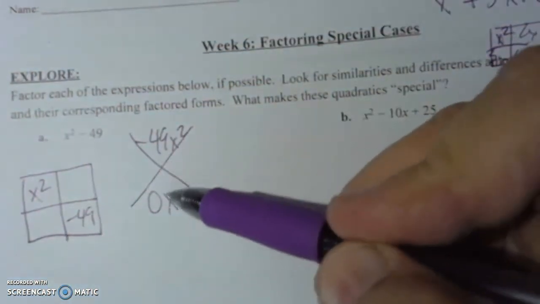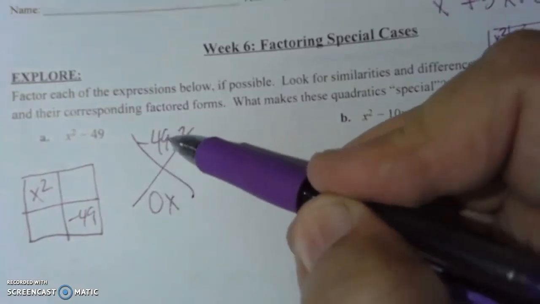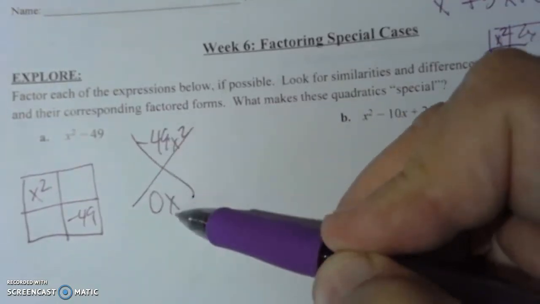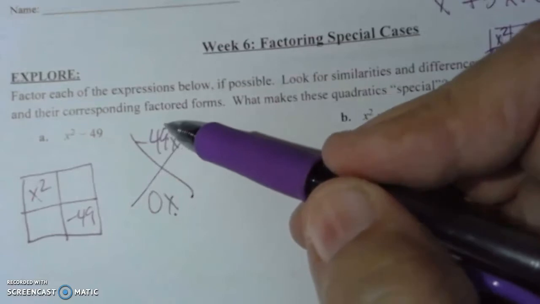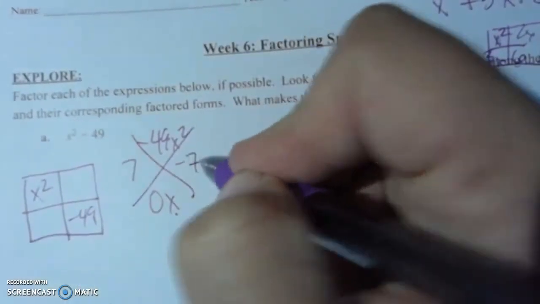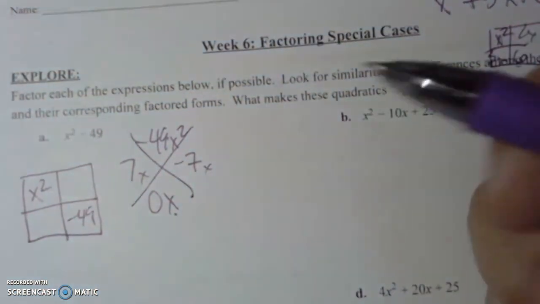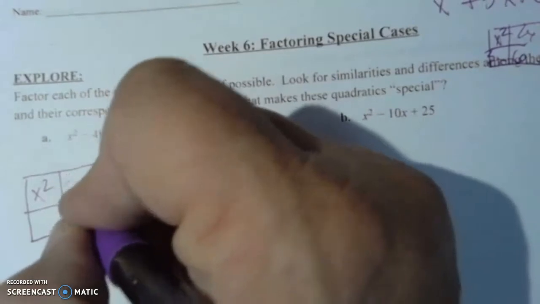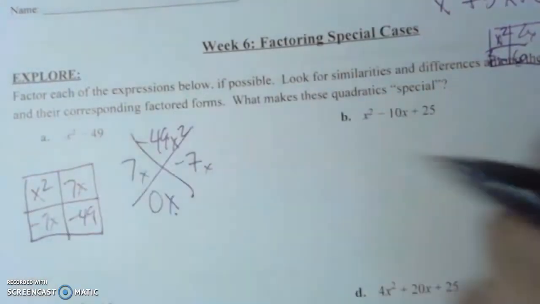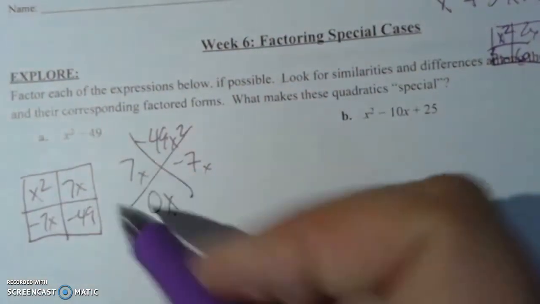Now my middle term would go on the bottom. So it's what numbers multiply to make 49 that add to make 0. The first thing that pops into my mind for 49 is 7 and 7, and look at it, positive 7 and negative 7 will add to make 0, right, 7x and 7x, and it will multiply. So you'd get 7x and negative 7x. Now watch what's going to happen.